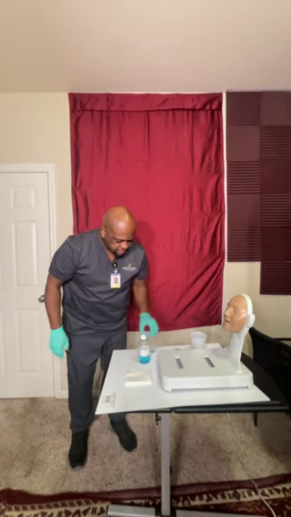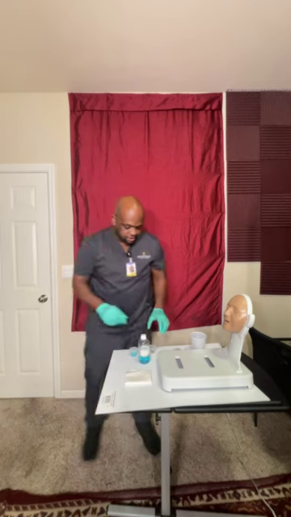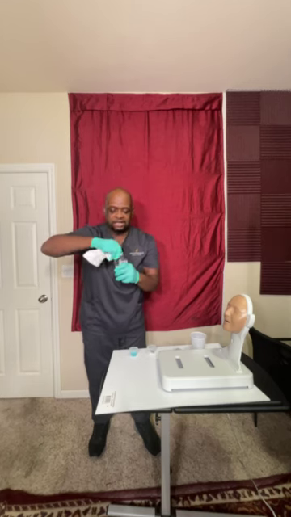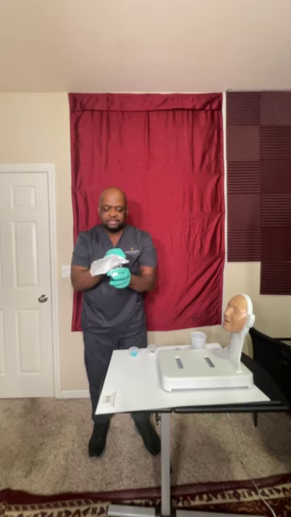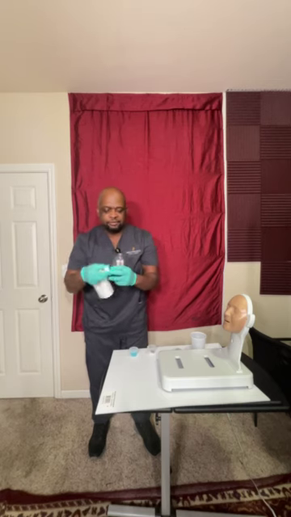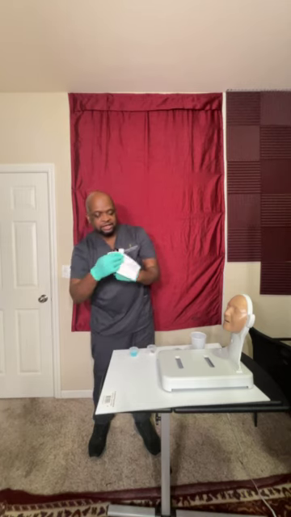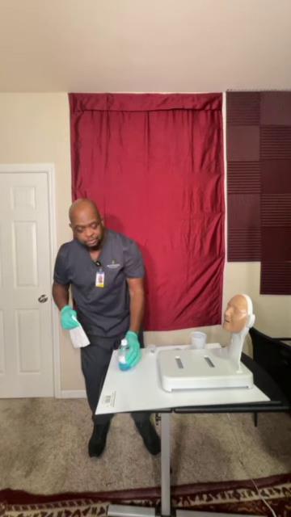From there, before I put the cap on, I would make sure that I wiped around the top of the bottle while the cap was still off, and then put the cap on, making sure that there's nothing there, to protect the label.